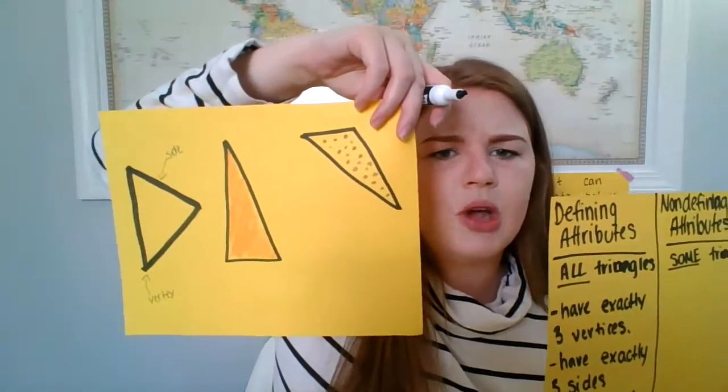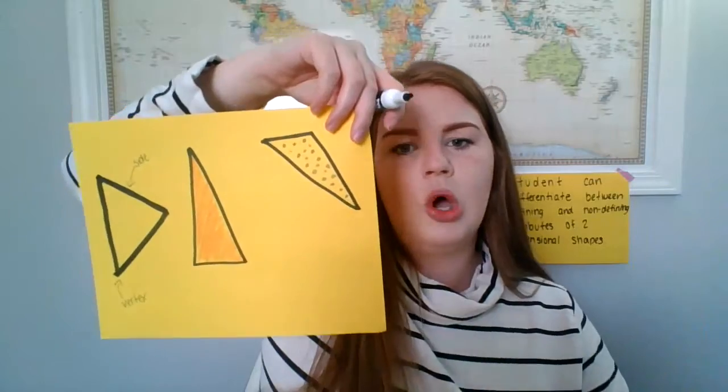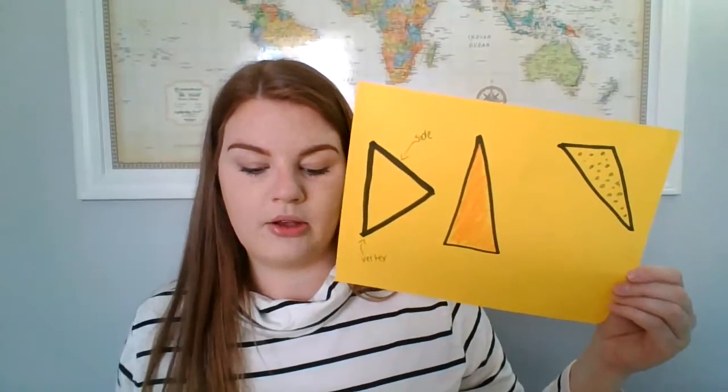So let's look back at these triangles and see what some of these triangles have that they don't need to have to make them a triangle. So we're looking at this. You can see that maybe this one is a little bigger and this one's a little smaller in the corner. So do triangles need to be the same size? Does it matter what size the triangle is?